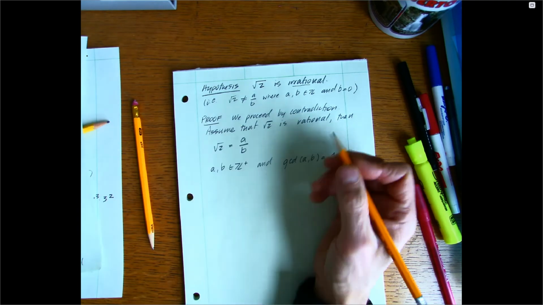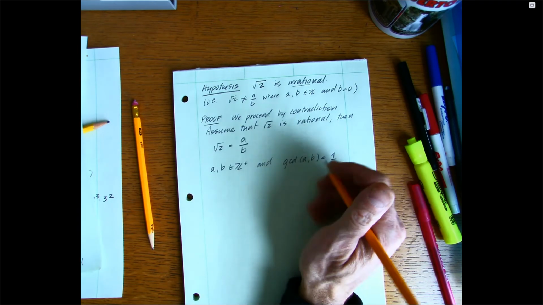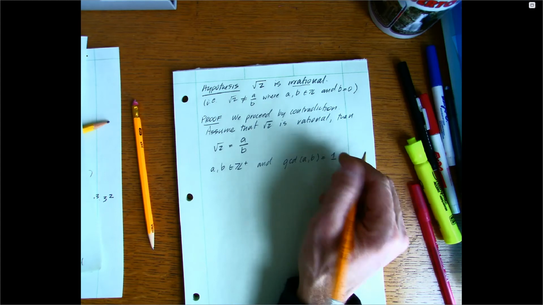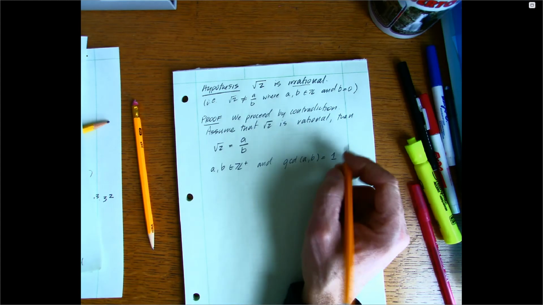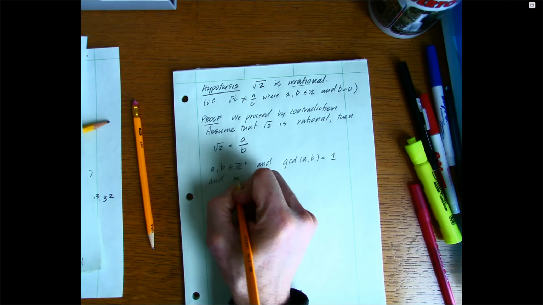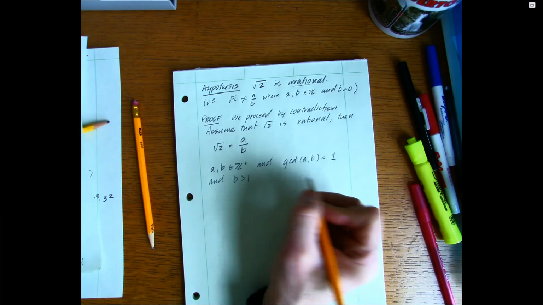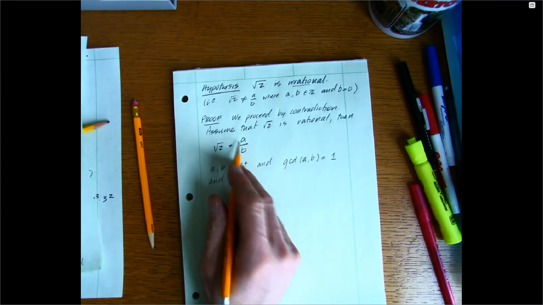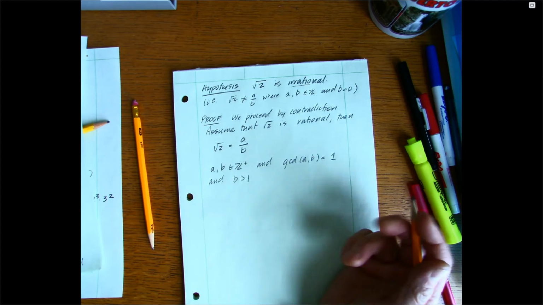I mean, if it's not in lowest form, we can certainly make it lowest form. So we can say that here. And then let's just say that b is greater than 1. If b was 1, then what would be the point of writing it as a ratio? It would be a whole number, right?